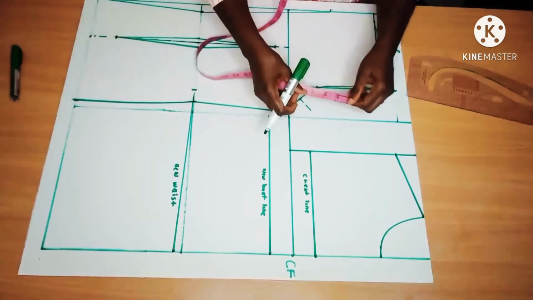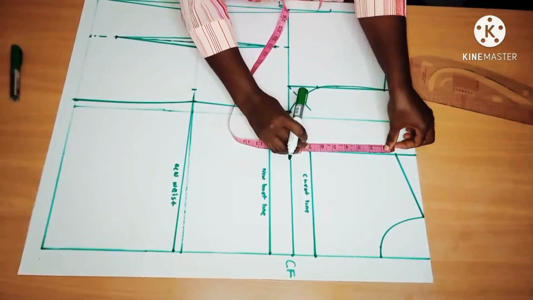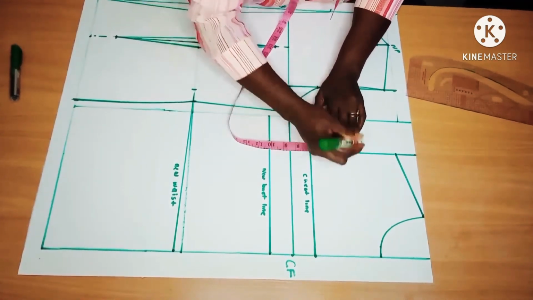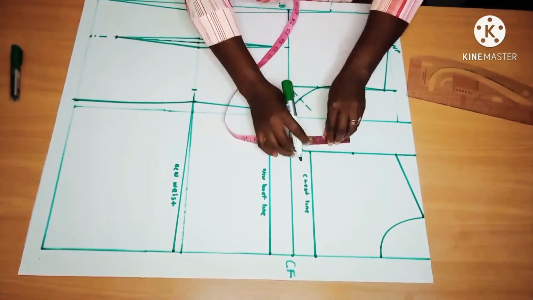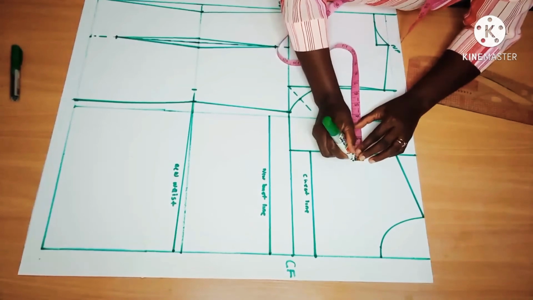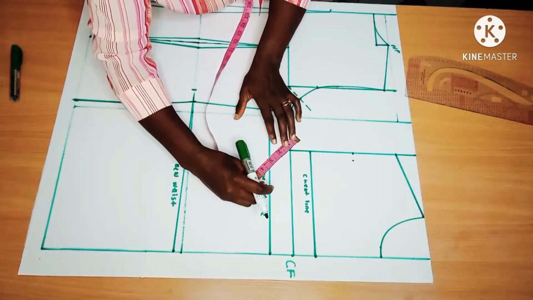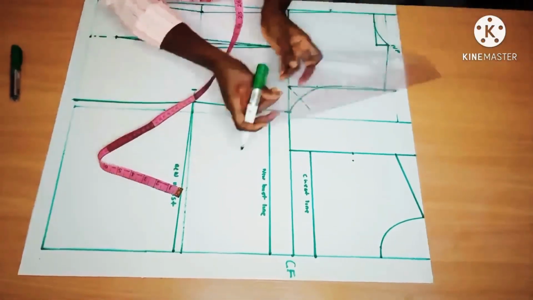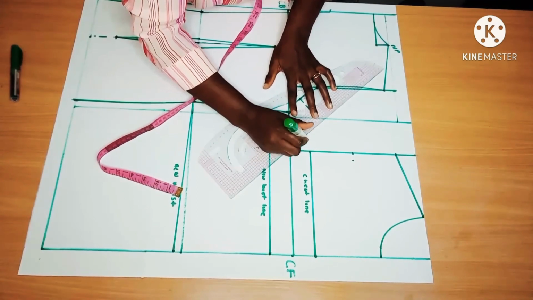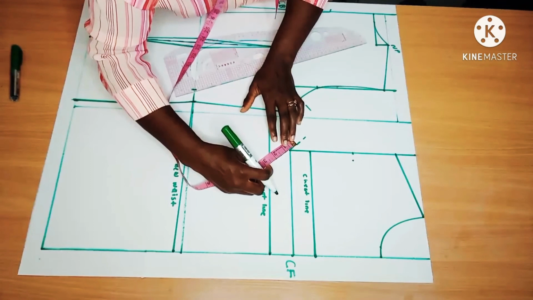Next, we determine the midpoint on the arm side depth from the shoulder point to the chest line and mark. And then we go in by 1/2 inch. On the angle between the arm side depth and the underarm point, draw a guideline at an angle 45 degrees of any length and insert 3/4 inch.